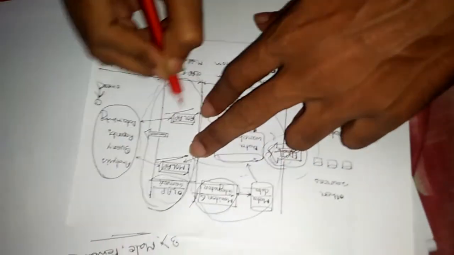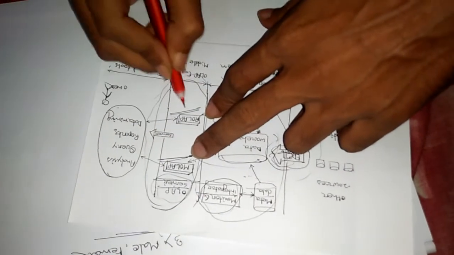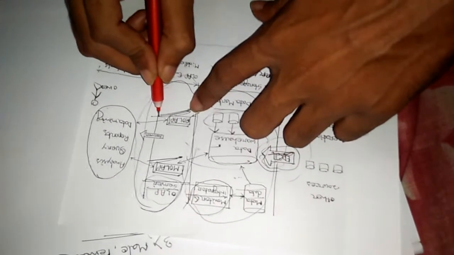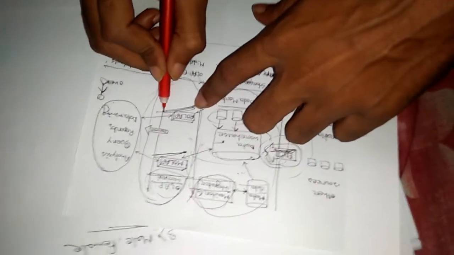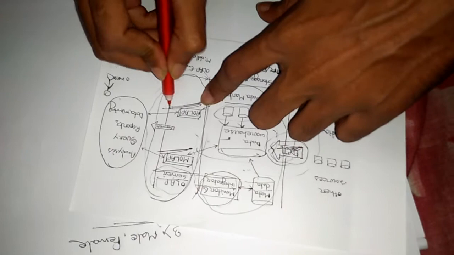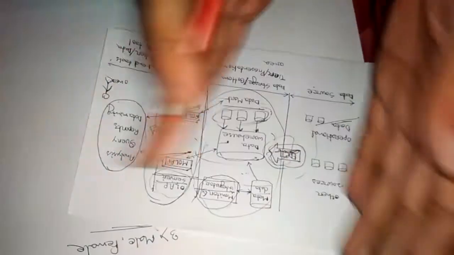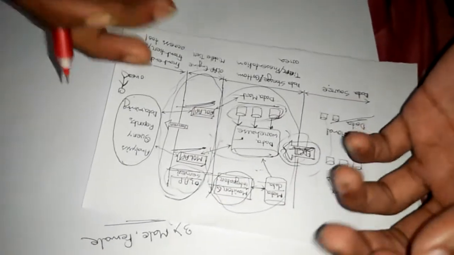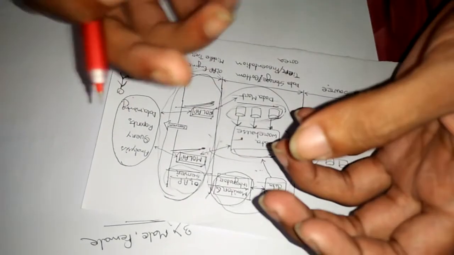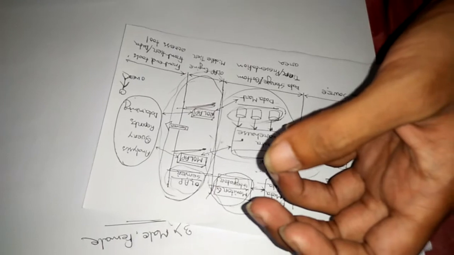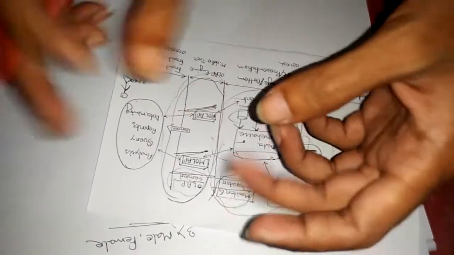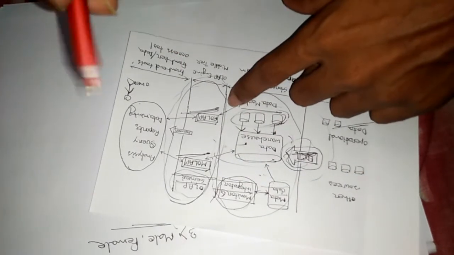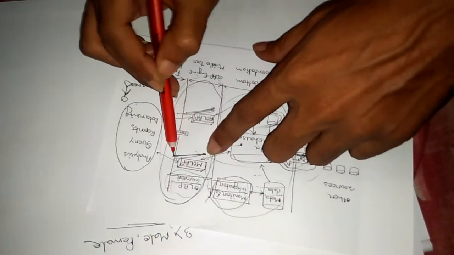Now these two types, what is MOLAP and what is ROLAP? ROLAP is a relational online analytical processing server. It means the relation between the tables. If I ask for sales information from the sales table, ROLAP gives exactly this sales information from that table. And now, what is MOLAP?